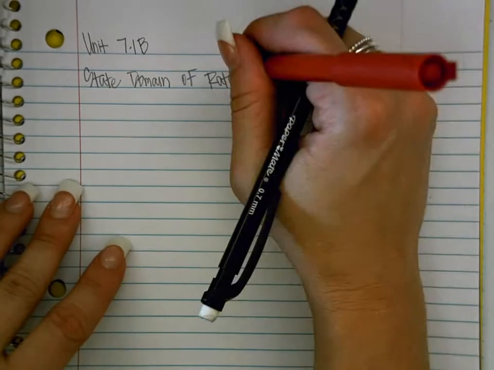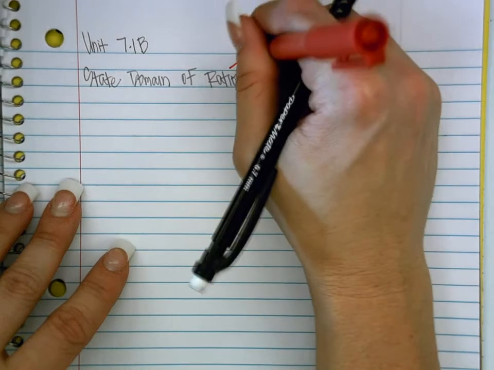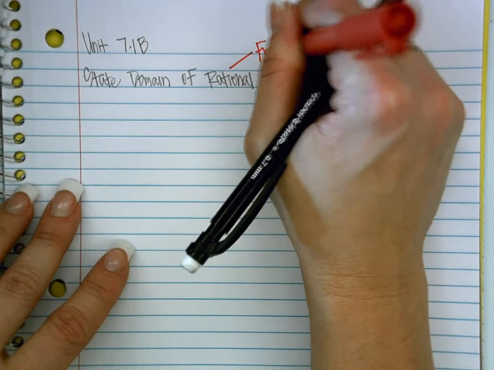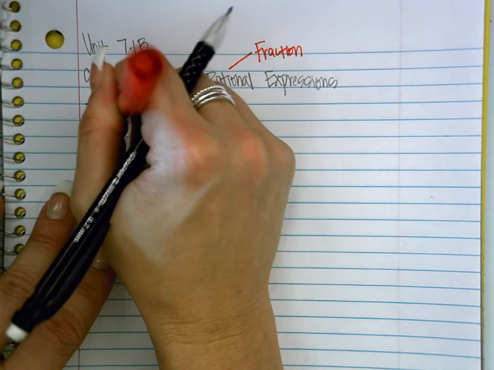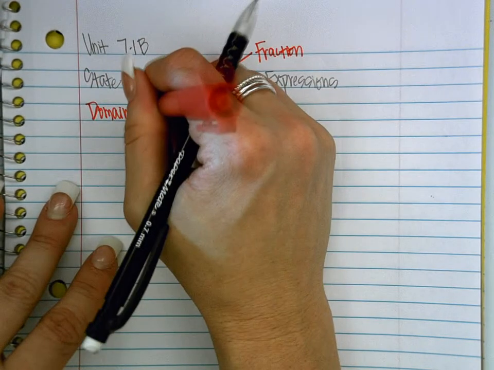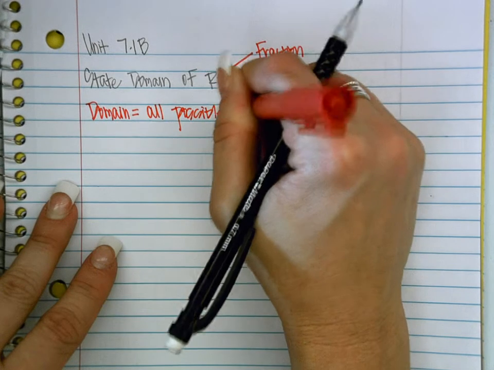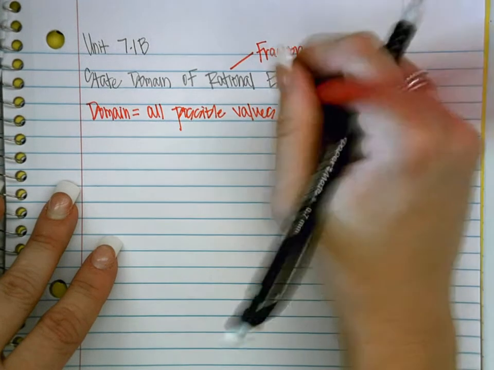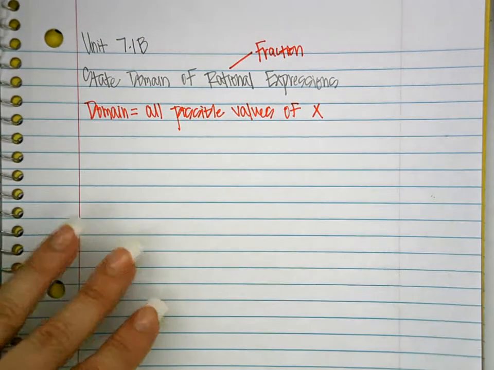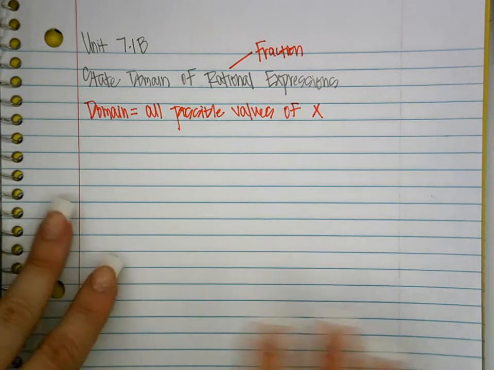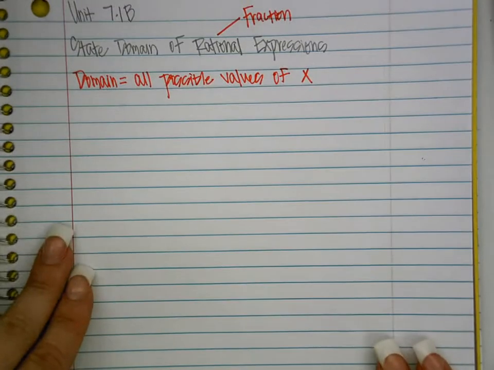So what does it mean for something to be a rational expression? A fraction. And what do you know about domain? Domain is all possible values of x. We're not going to do anything with range because there's no y's involved here. It's just going to be x's.